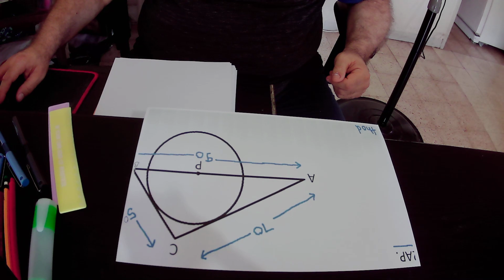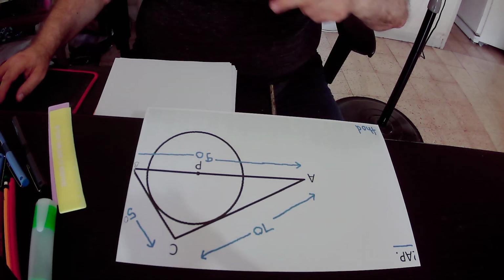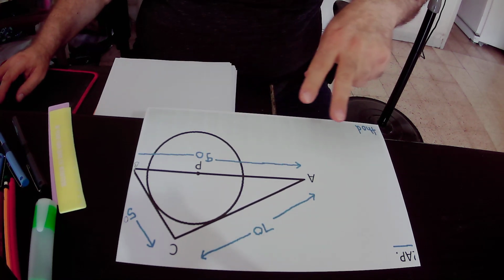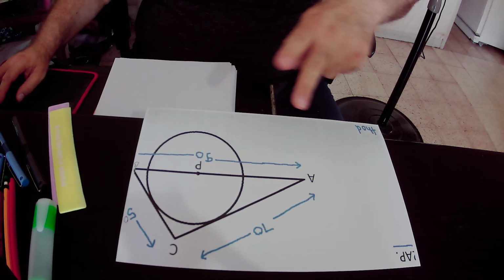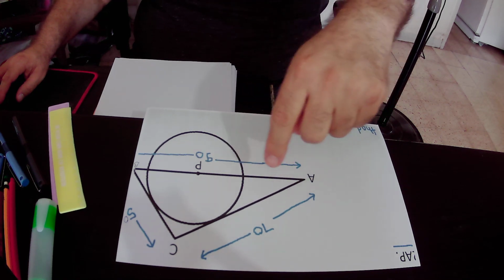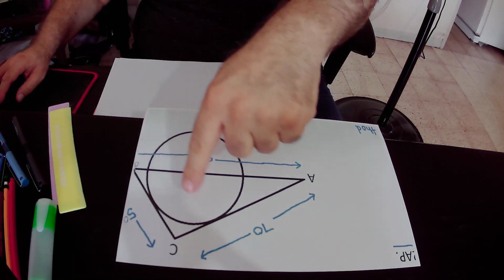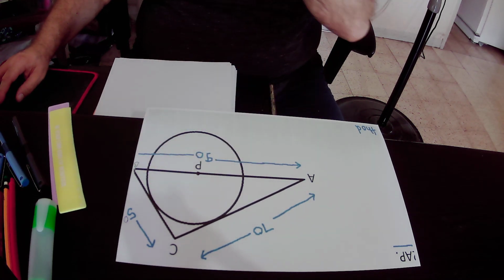We have a triangle ABC in the picture with side AB that is 90 units, side AC equals 70 units, and side BC of the triangle ABC equals 50 units.